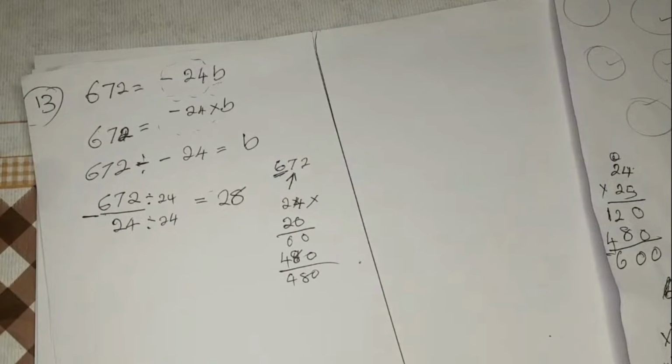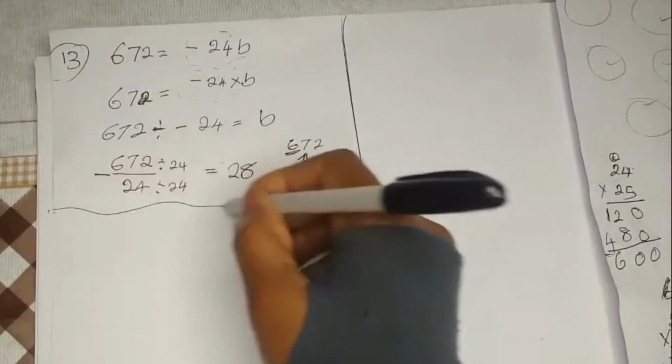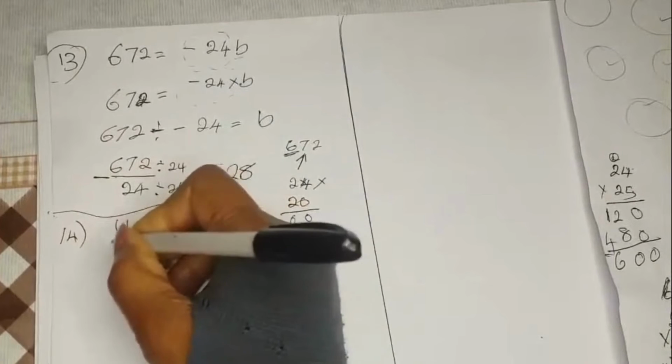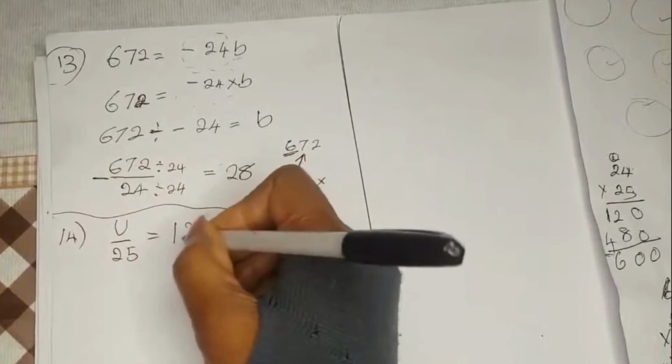So the next one we are going to do, we finished 13. The next one is question number 14. You have U over 25 equals 13. What are you going to do?